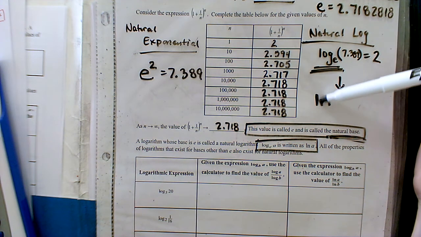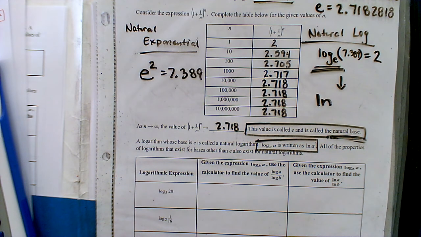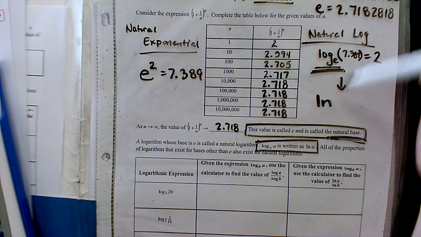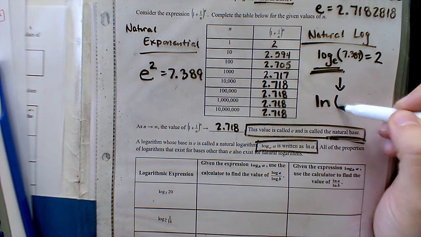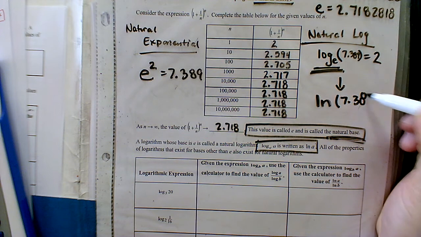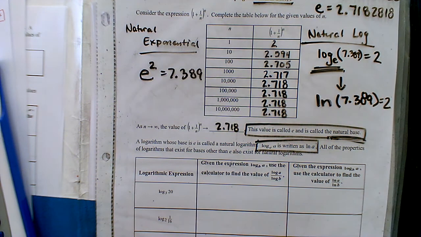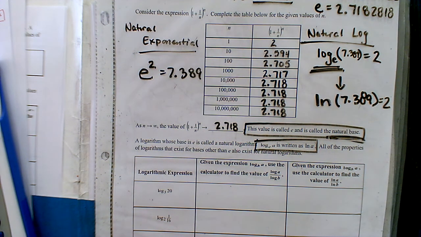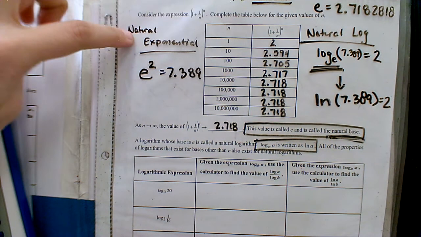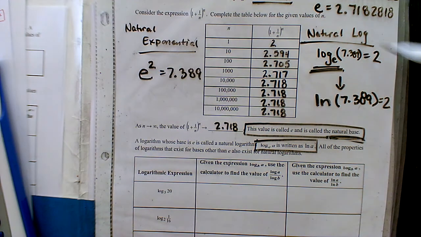So this is actually logarithmic natural. This is natural log, just in a different language based on the way it's written. So instead of log base e, we're going to use natural log, ln. The argument is still 7.389, and it's still going to equal 2. Whenever you see the base of e, I want you to understand natural exponential or natural log, depending on the context that we're using it in.